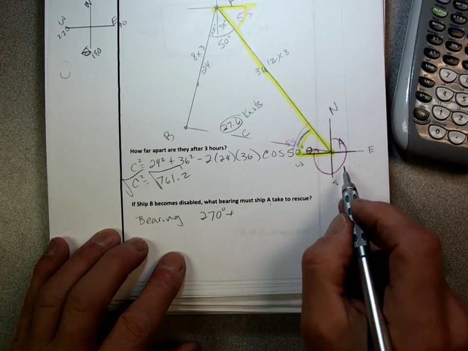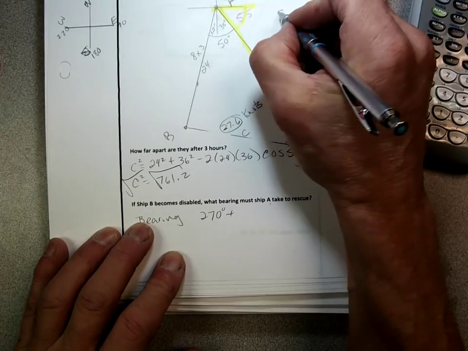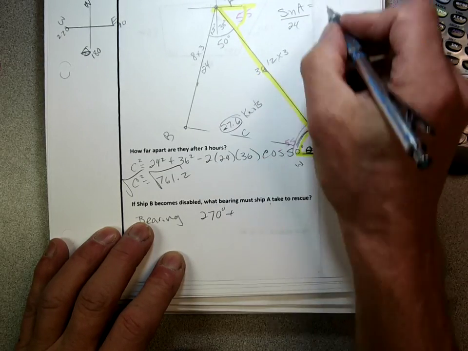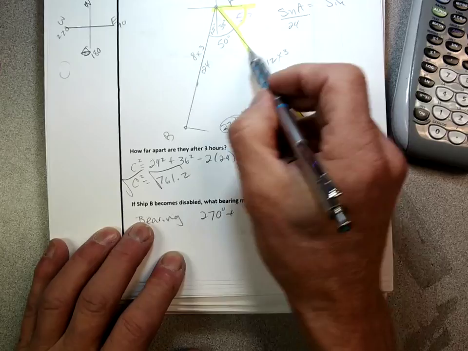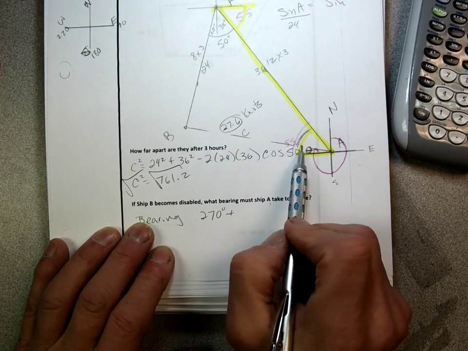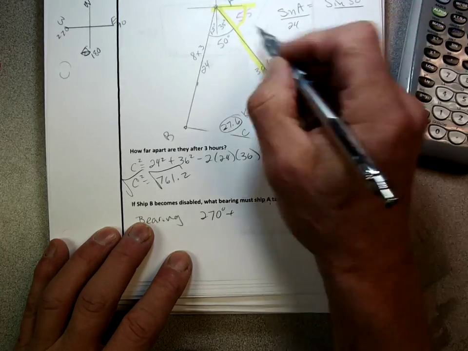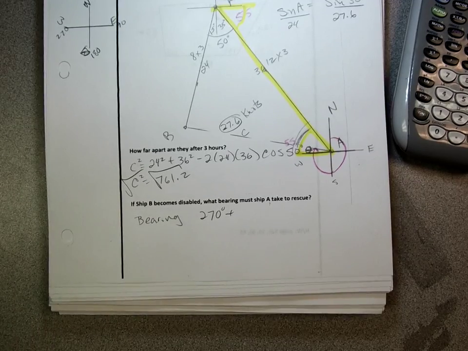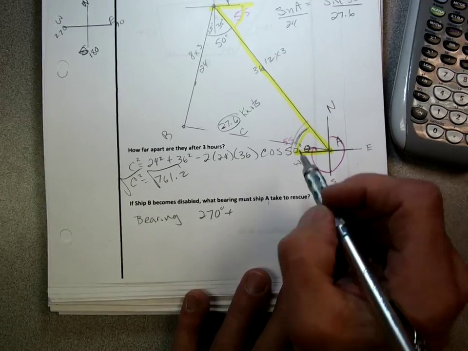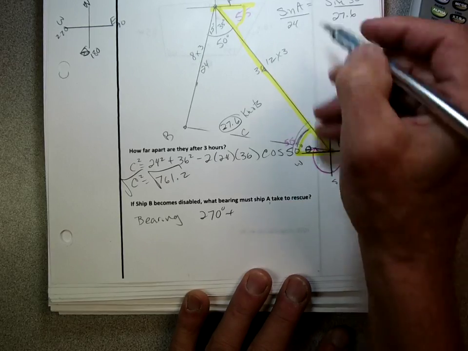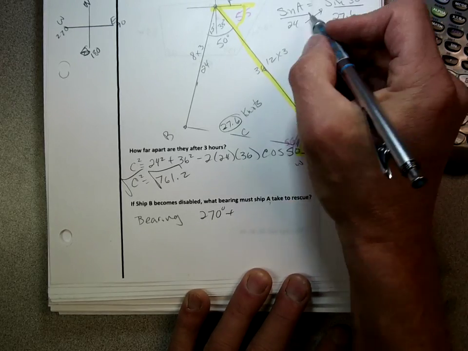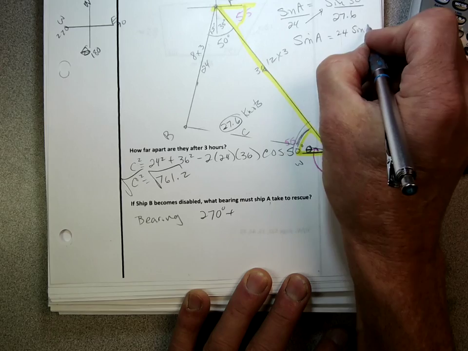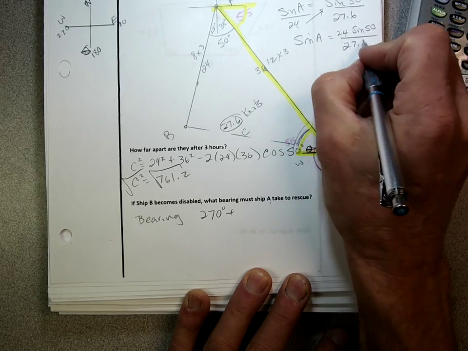So first of all, if I want angle A, I'm just going to set up the law of sines. Sine of angle A over its opposite side, which is 24, will equal the sine of 50 over its opposite side, which is 27.6. Then if I cross multiply, I'll get angle A. And then I can subtract it from 55. So let me go ahead and do that. I'll multiply by the 24. I'll have sine of angle A equal to 24 times sine of 50 divided by 27.6.